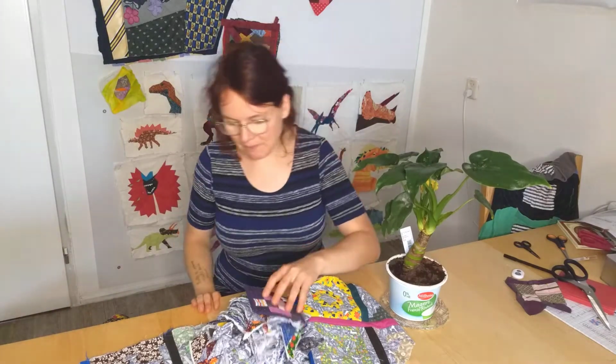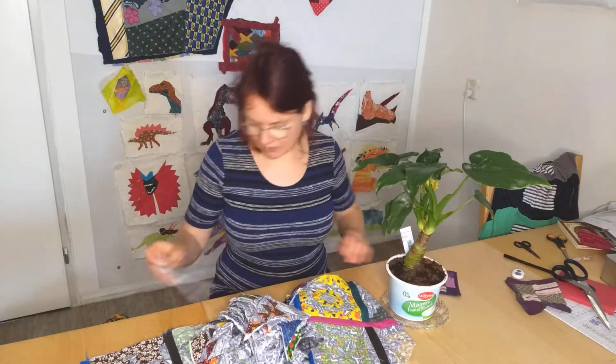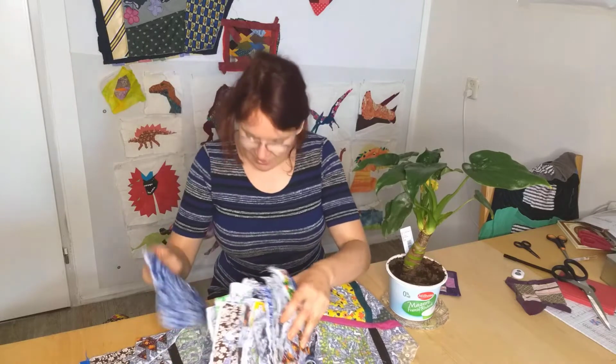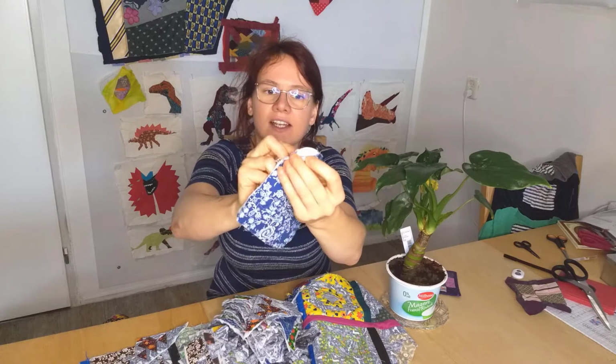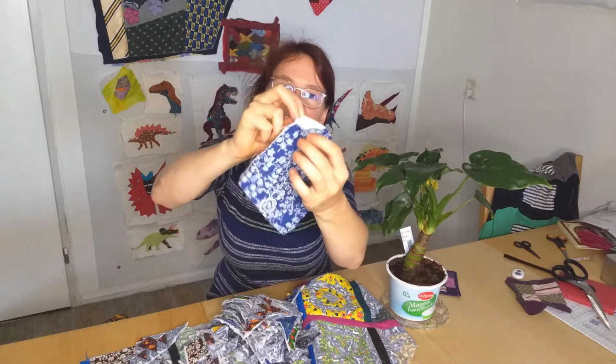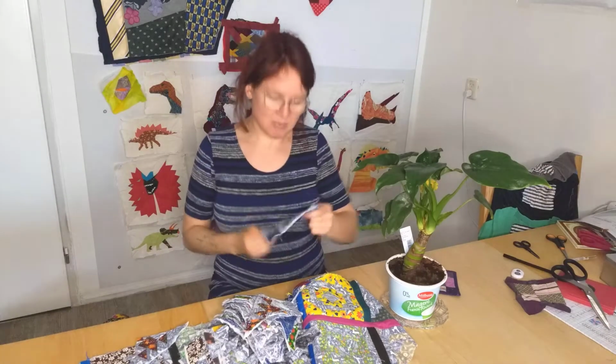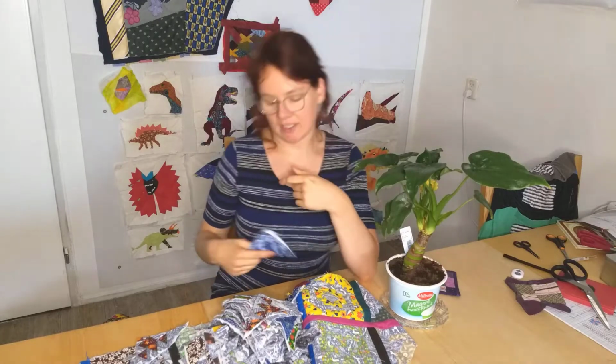In that there will be a batting, which is what makes the quilt warm and soft. The batting is a fleece blanket, wool or something like that. As you can see, there's something within the quilt. That's called the batting, which makes it warm and thick.